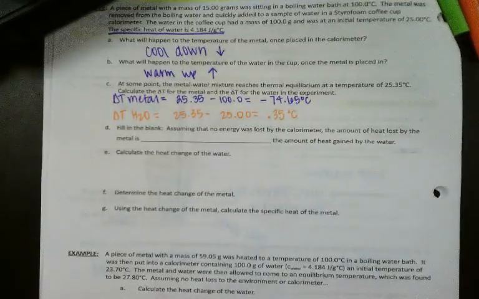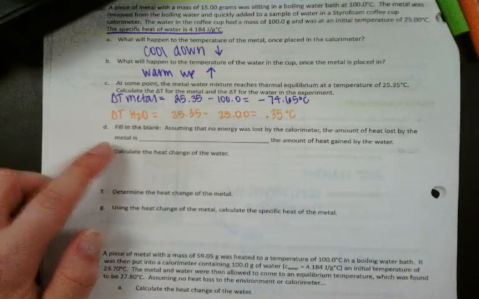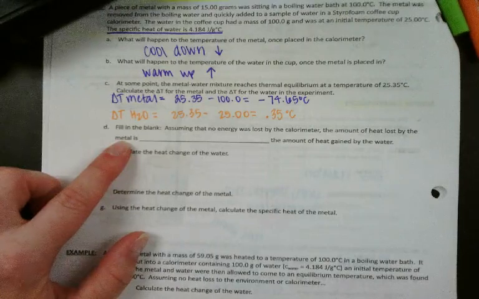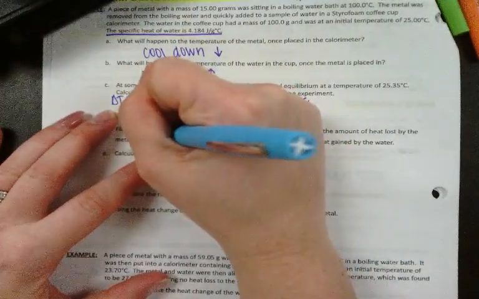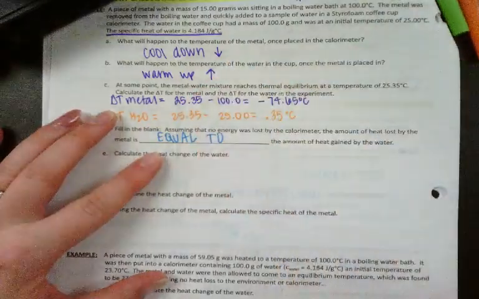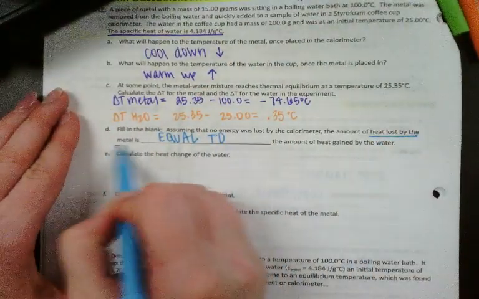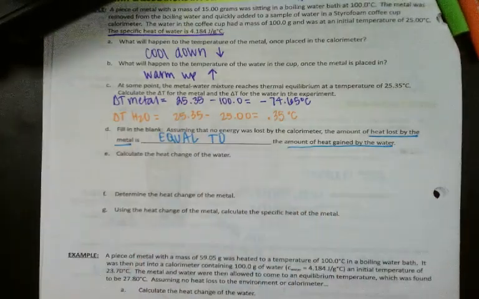Alright, so it says fill in the blank. Assuming that no energy was lost by the calorimeter, the amount of heat lost by the metal is blank the amount of heat gained by the water. Equal to. Why? Yes. So the amount of heat lost by the metal is equal to the amount of heat gained by the water.